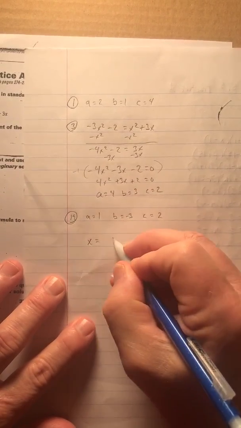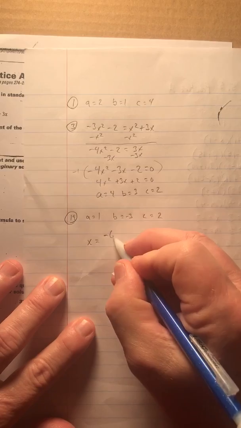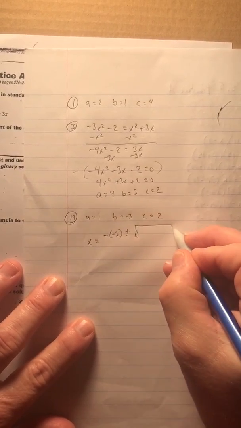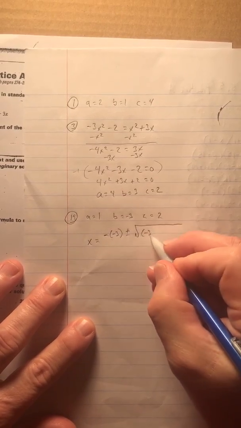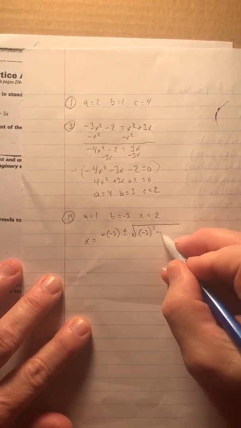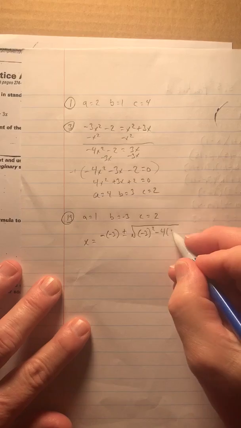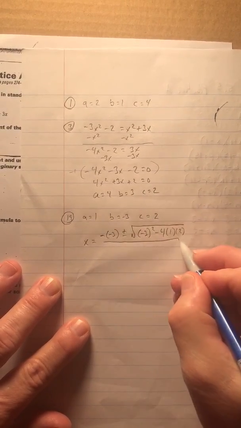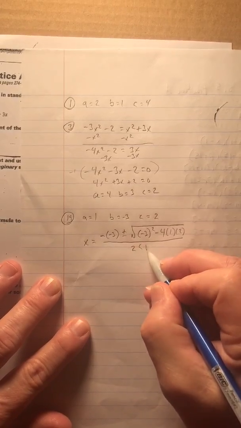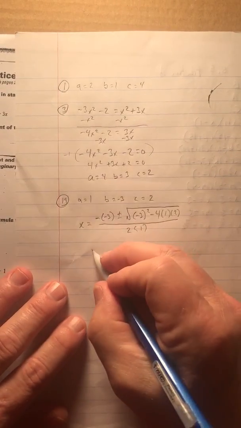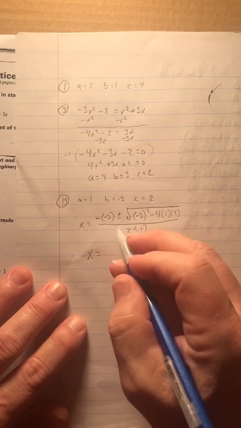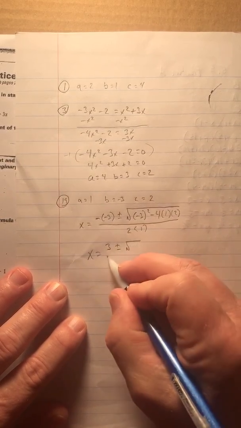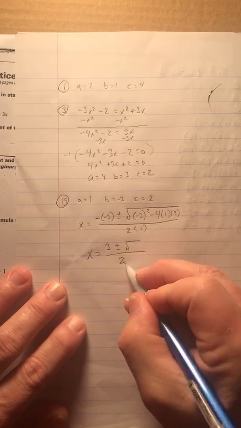We get x equals negative b, which is negative 3, plus or minus square root of b, which is negative 3, squared, minus 4 times a, which is 1, times c, which is 2, all over 2 times a, which is 1. So again, x equals negative 3 gives me a positive 3, plus or minus square root, and then the bottom 2 times 1 is 2.